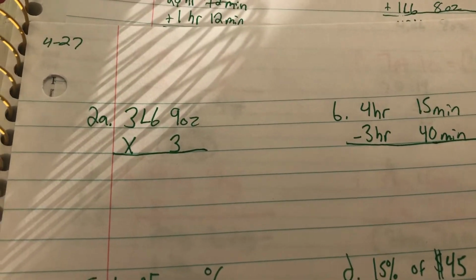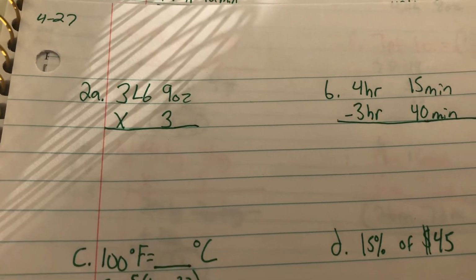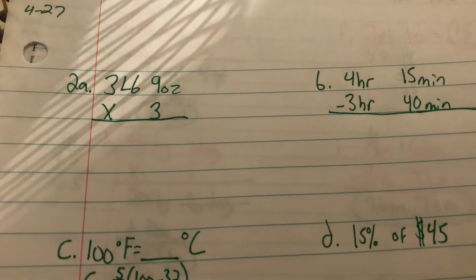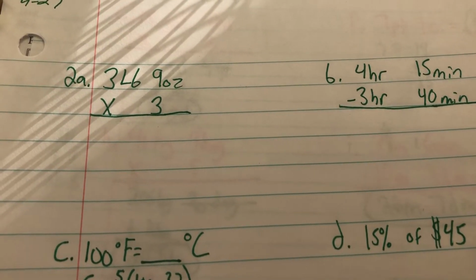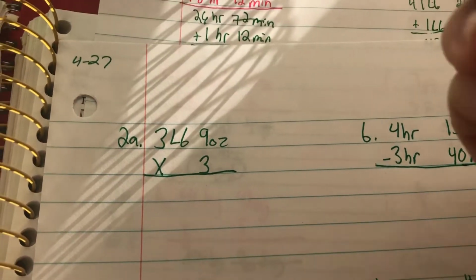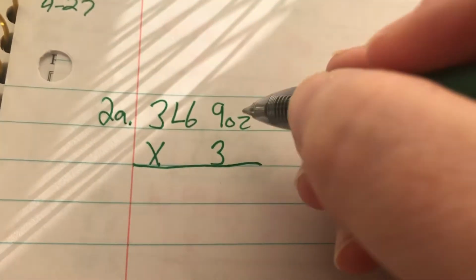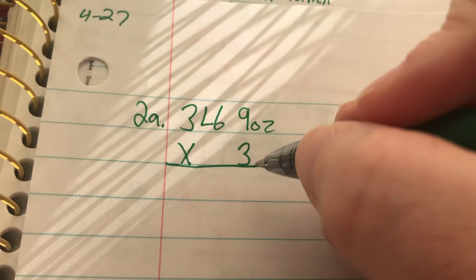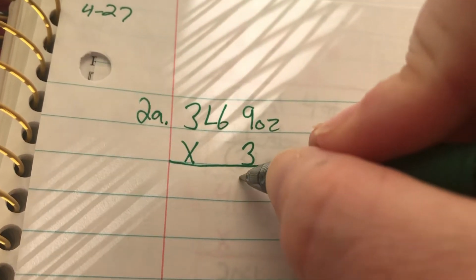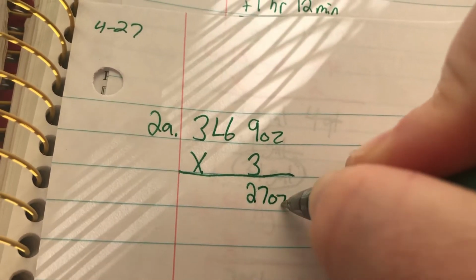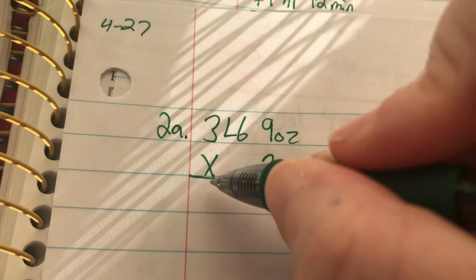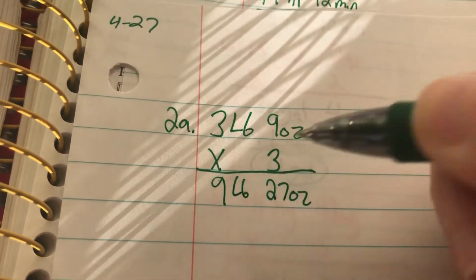On number 2, we have some word problems. I went ahead and wrote them out how they would be. The first one is talking about triplets, how much they would all weigh. So 3 pounds 9 ounces times 3. 3 times 9 is 27 ounces. 3 times 3 is 9 pounds.